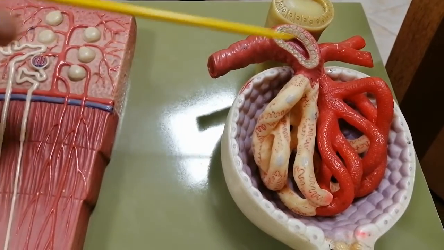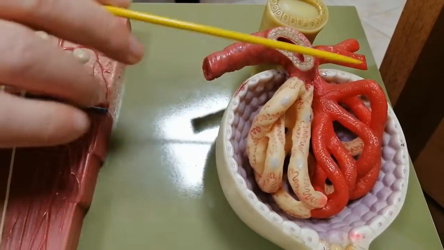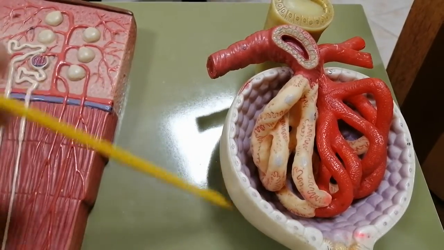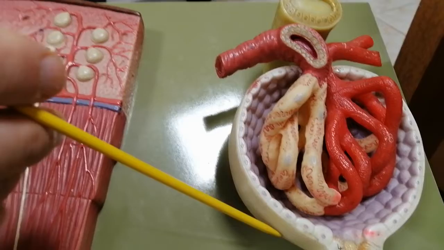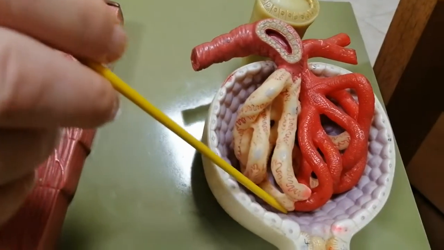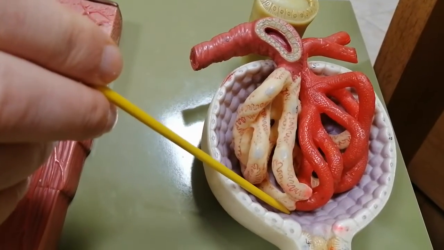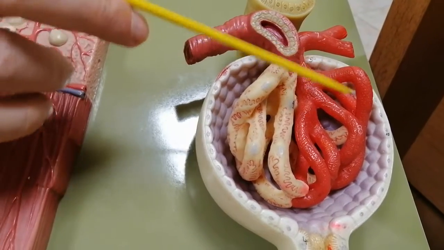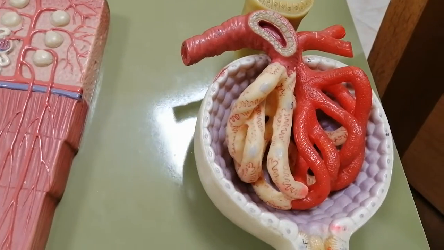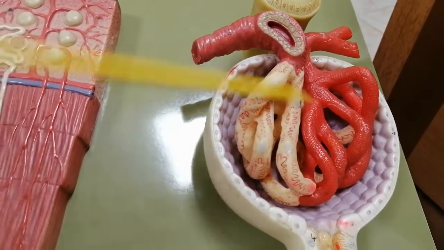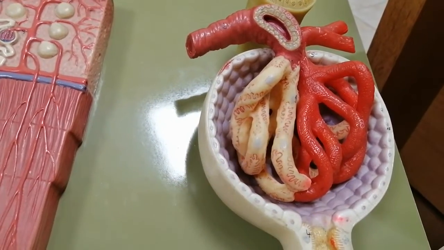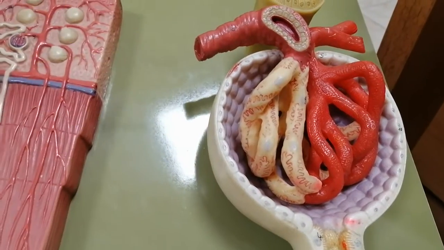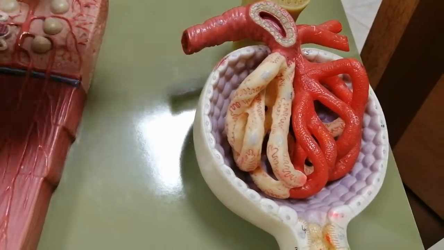Bowman's capsule has a visceral layer that covers the glomerulus, and its outer layer is the parietal layer. Between the two, you have the space of Bowman capsule where the filtrate is accumulated. Now, glomerulus and surrounding capsule is called renal corpuscle. So this is a renal corpuscle.